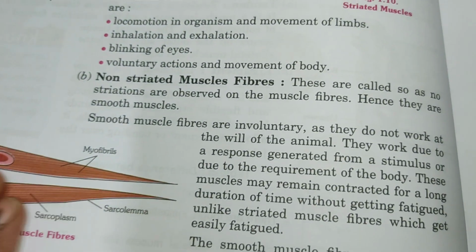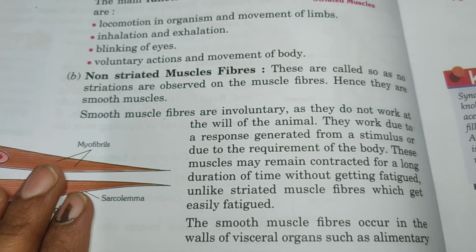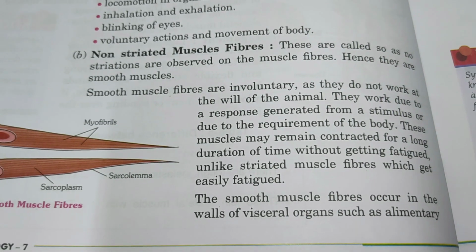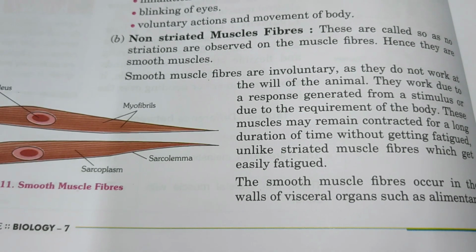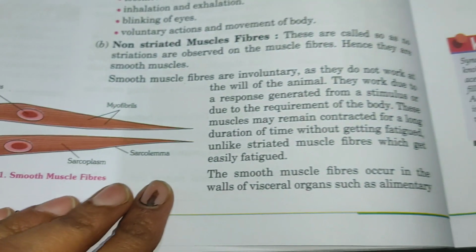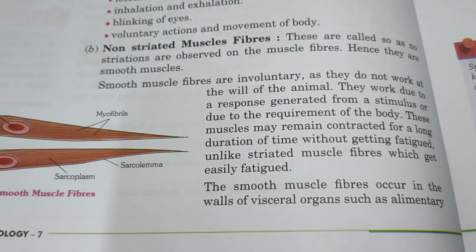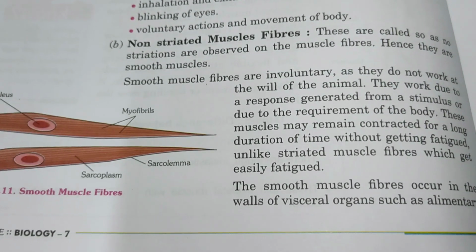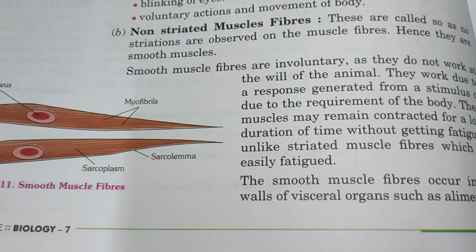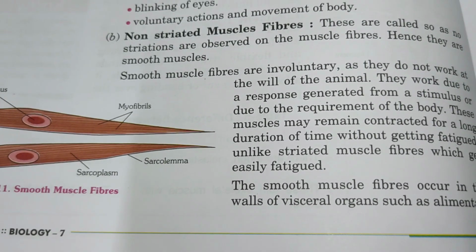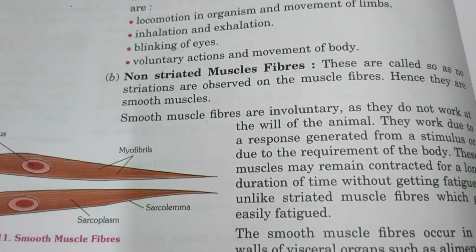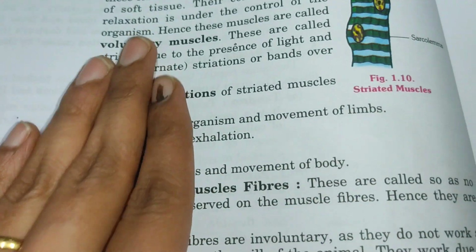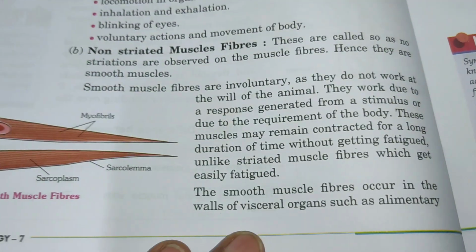Next, non-striated muscles are also called smooth muscles or involuntary muscles. They are involuntary, so they will not work according to the will of the animal. They work in response to stimuli generated according to the requirement of the body. They remain contracted for as long a duration as needed without getting fatigued, depending on the situation of the body. Unlike striated muscles, which get fatigued easily, non-striated muscles will not get fatigued easily.